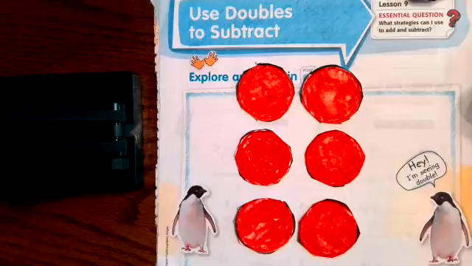Hello, second graders. We have made it till the end of the week and we have just one last lesson to cover in math this week. We are going to be completing lesson 9, using doubles to subtract.